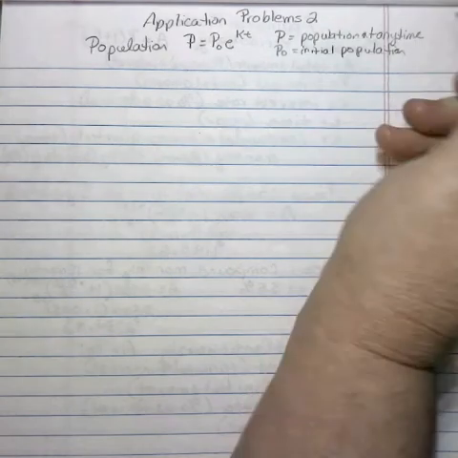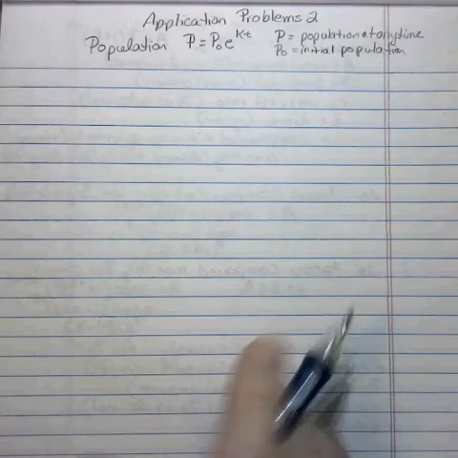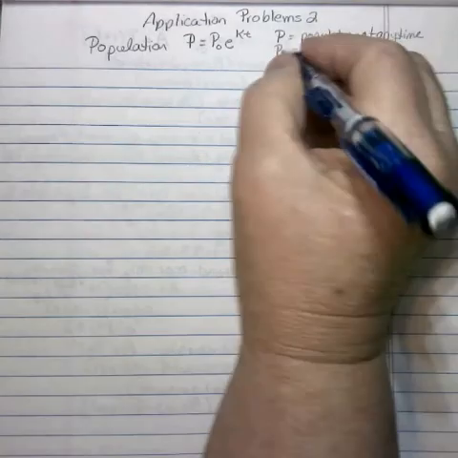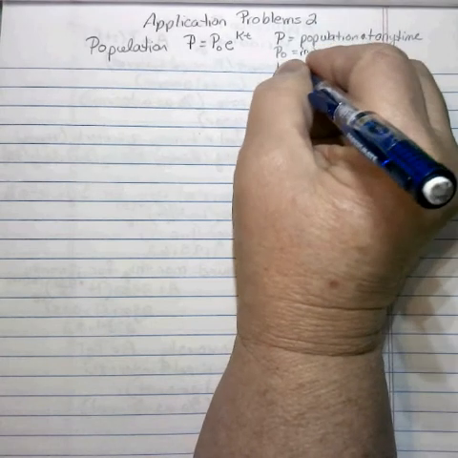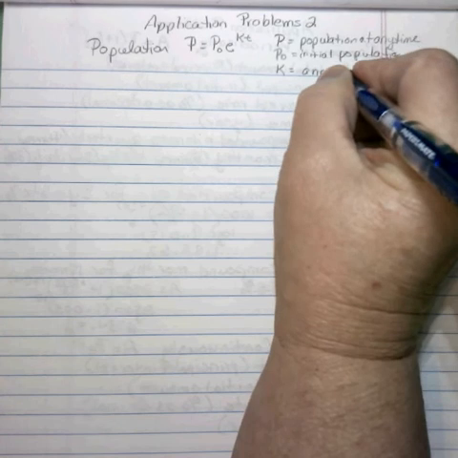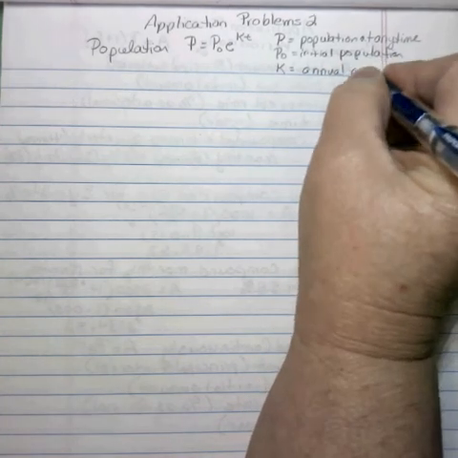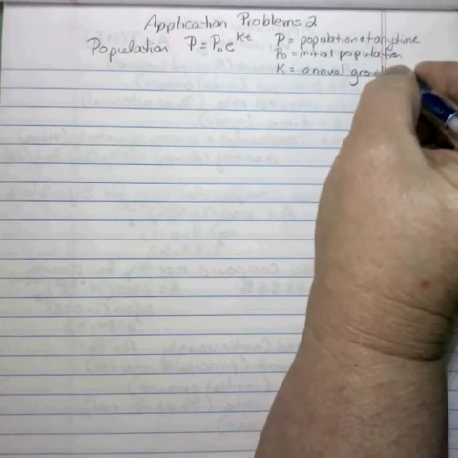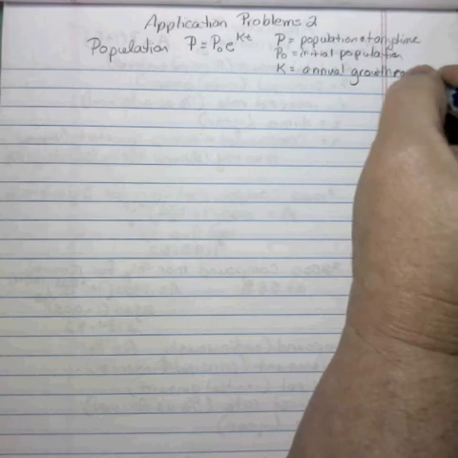Anytime you have that subscript 0, that's usually representing an initial value. The K, in this case, is representing your annual growth rate. And that usually is a percentage.